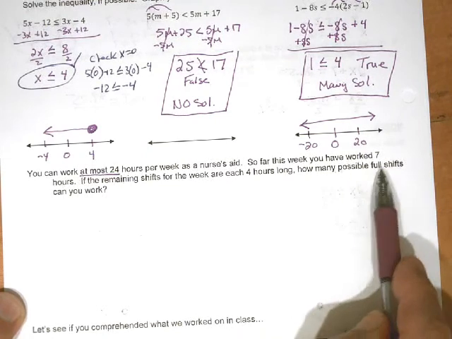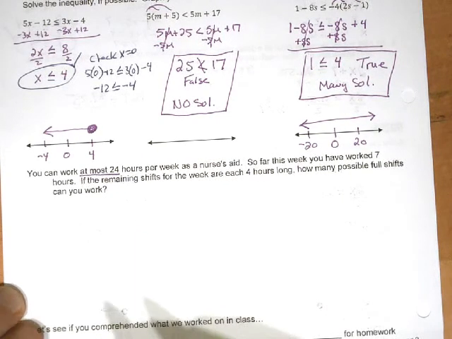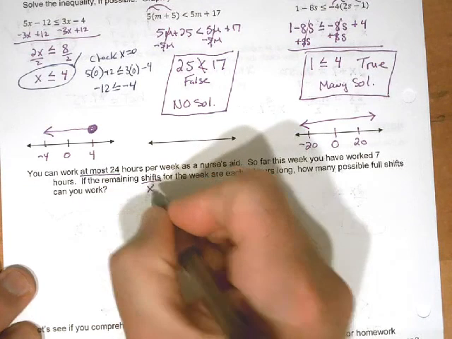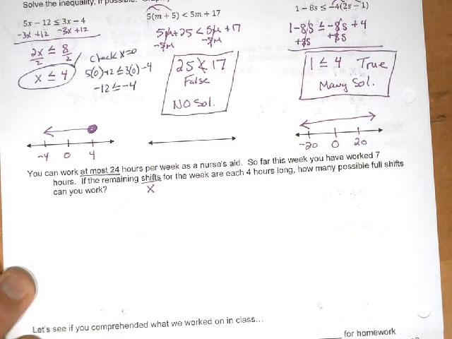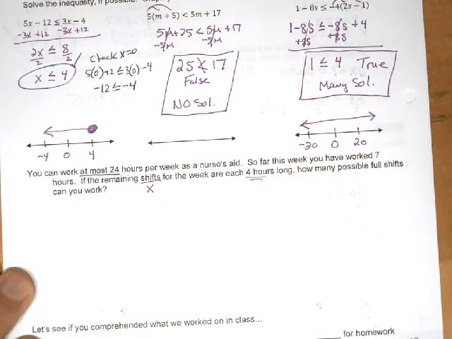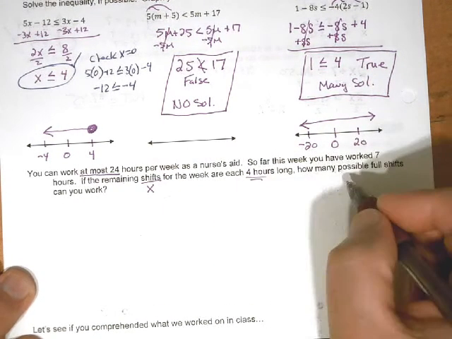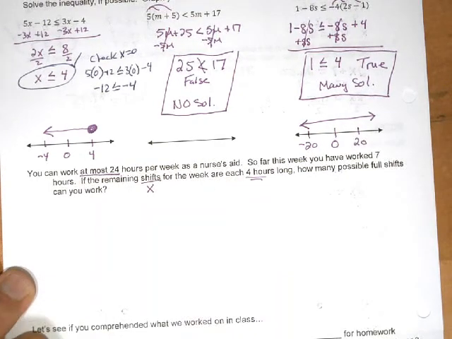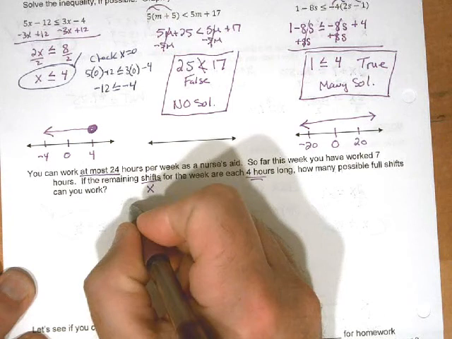24 hours per week as a nurse aide. So far this week you have worked 7 hours. The remaining shifts of the week are each 4 hours long. How many possible full shifts can you work? All right, so shifts are what we're looking for. So those are the things that we're looking for as wholes. So we'll let that equal x. And they're 4 hours long.